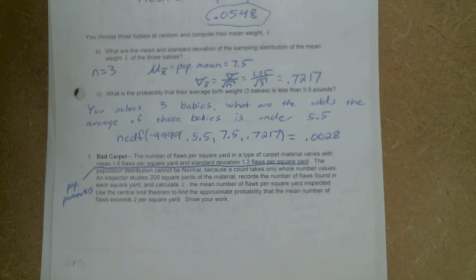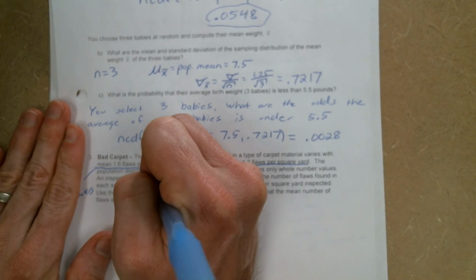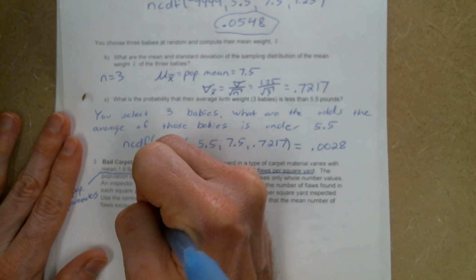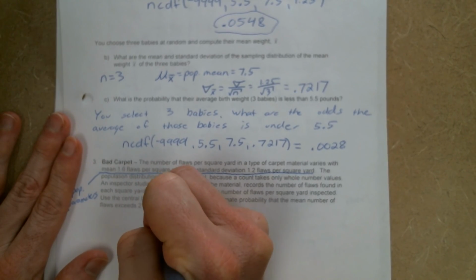An inspector studies 200 square yards of the material and records the number of flaws found in each square yard. To calculate the mean number of flaws per square yard, use the central limit theorem to find the approximate probability that the mean number of flaws exceeds 2 per square yard. So this 200 is our sample size.